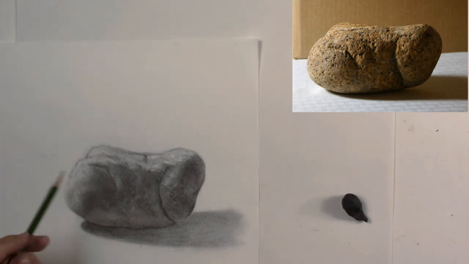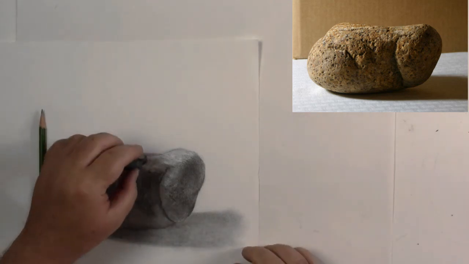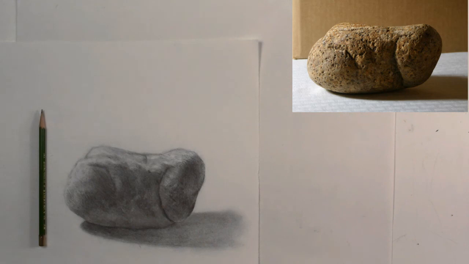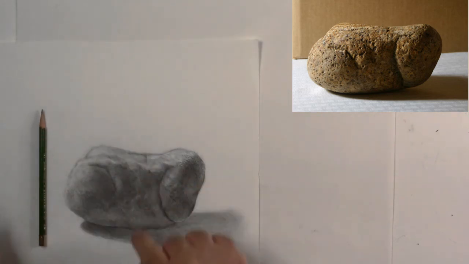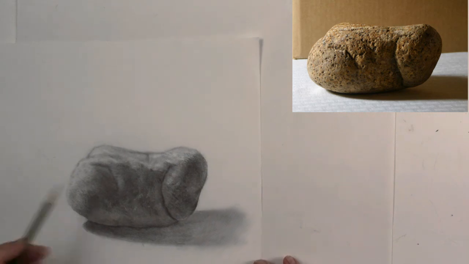Again, I've got a 2H pencil. That was too dark. That's too much. So we're going to come over here with our kneaded eraser, and we're going to pull it out. I think I'll even soften it a little bit with the tissue, because it's not supposed to be a sharp ridge like these guys. It's much more soft. So I think that did what I wanted.